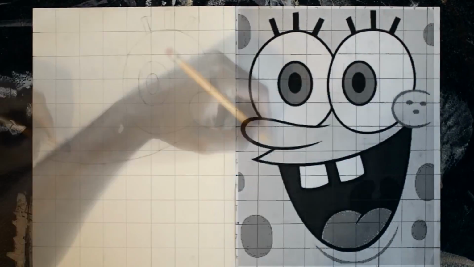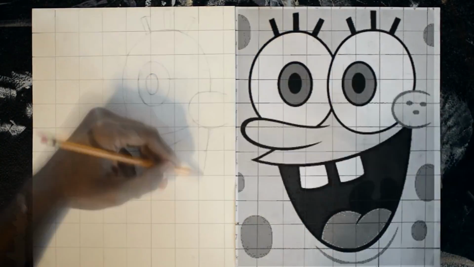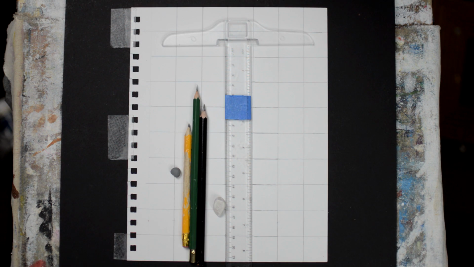Now, let's go over the supplies that we need. We're going to need a ruler, preferably a T-square. A T-square helps you to make straighter lines. You're also going to need some pencils. I used a 2B pencil and an extra black pencil. You can also use a number 2 pencil.